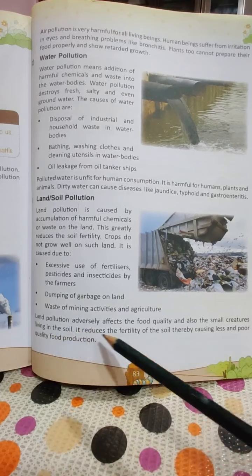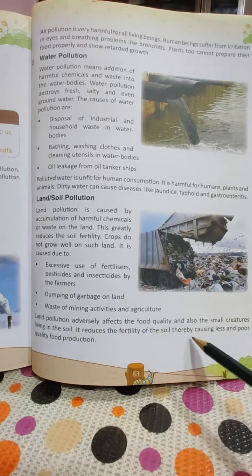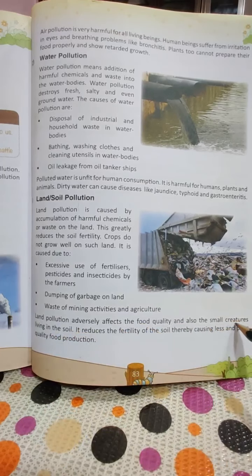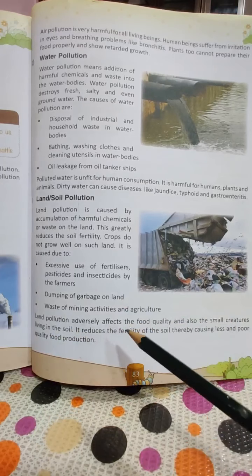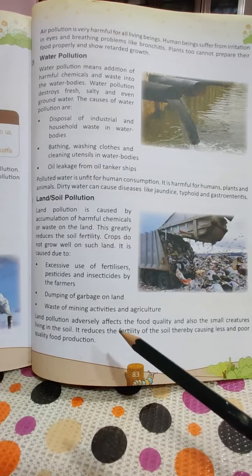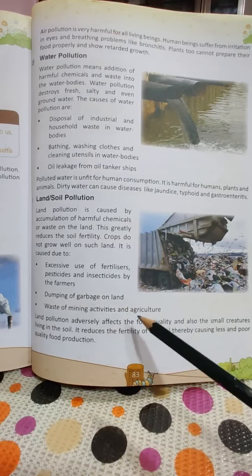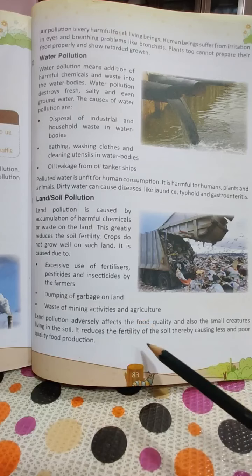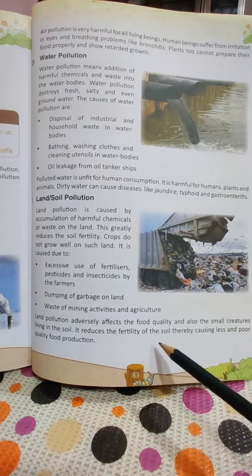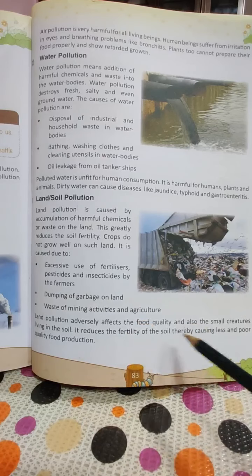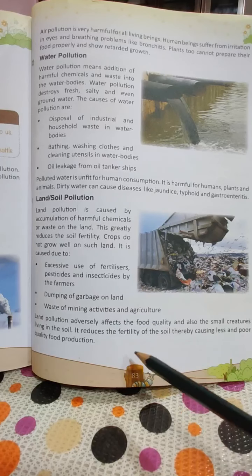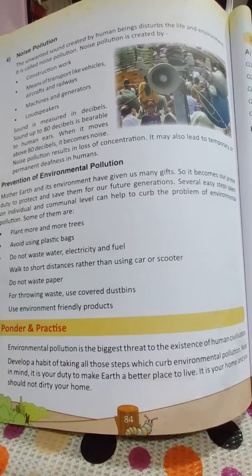Land pollution adversely affects the food quality and also the small creatures living in the soil, including earthworms, etc. They get adversely affected by land pollution. It reduces the fertility of the soil, thereby causing less and poor quality of food production. And by eating that poor quality of food, we get many kinds of physical problems.